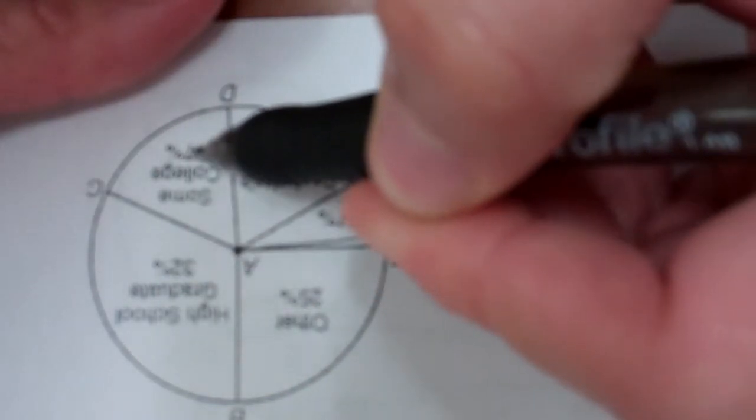So we're going to add 32 and 17, and we want to make those decimals. And we want that out of 360 degrees. So the high school graduates at 32% and some college at 17% is going to be 176.4 degrees of the circle.